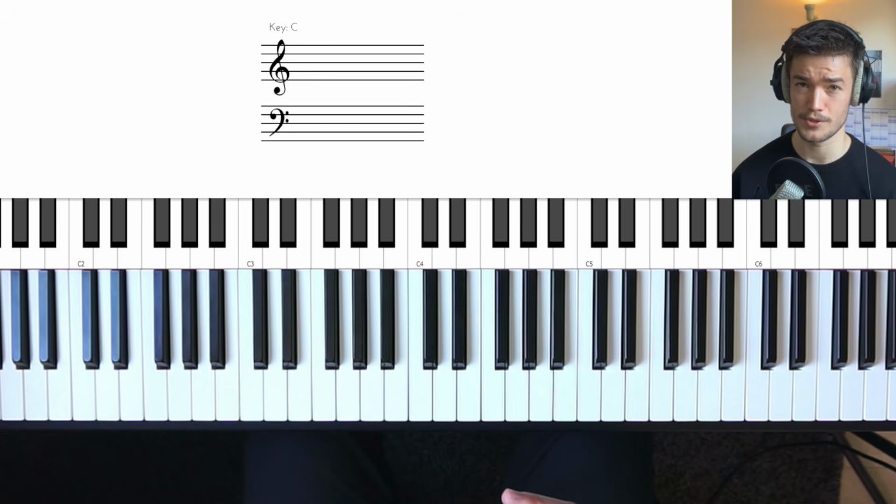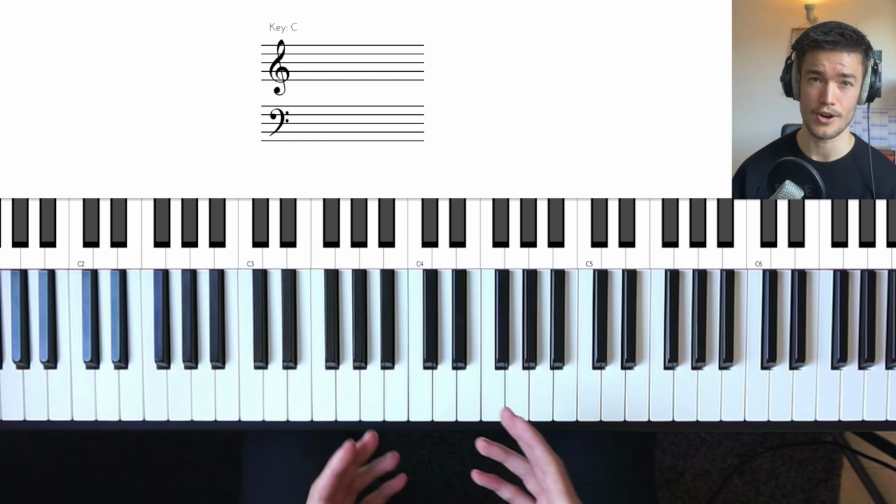Practice this until you are able to follow along with the progression and play the notes of the chords.